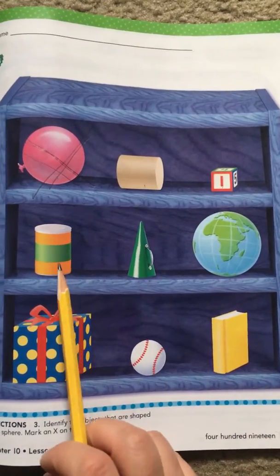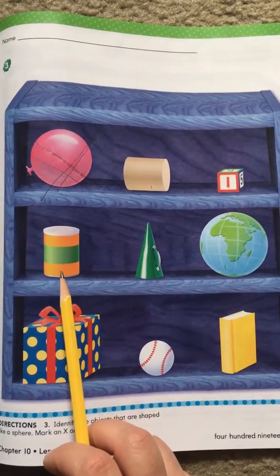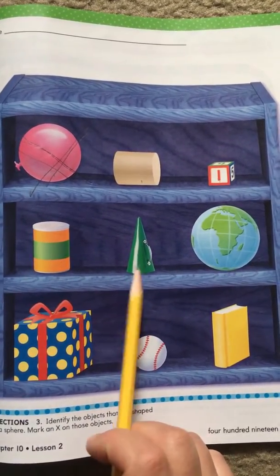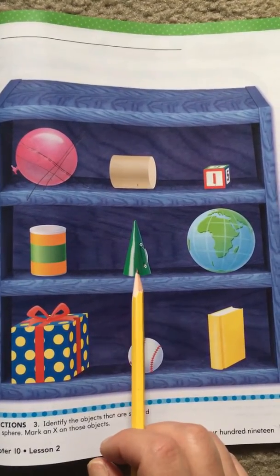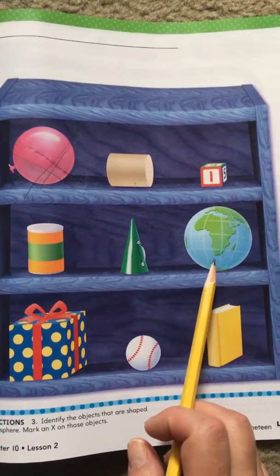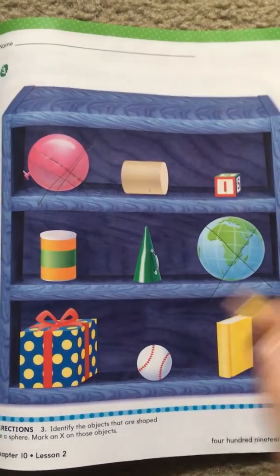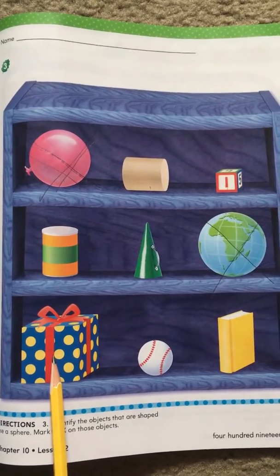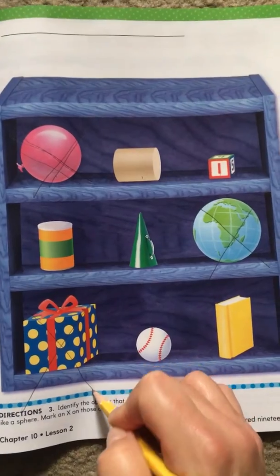Row 2, is this a sphere? Nope, it's a cylinder standing up to see that it can stack. Is this a sphere? No, this microphone is like a cone, so we can't cross that one out. Is this globe a sphere? Yes, it can roll and move on the ground. Is this a sphere, this birthday present? No, that's a cube, so we'll cross that one out.